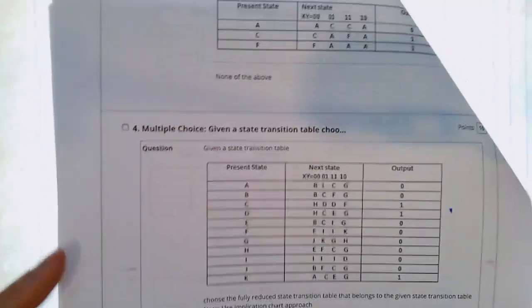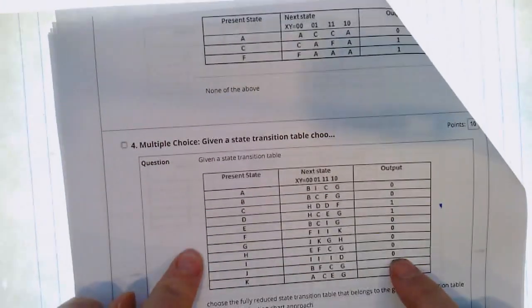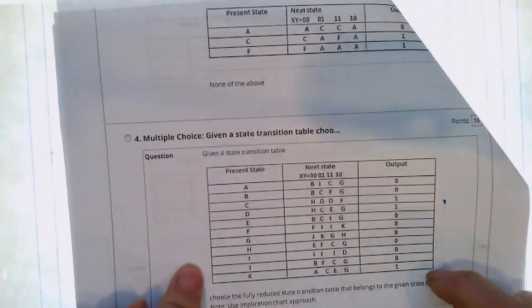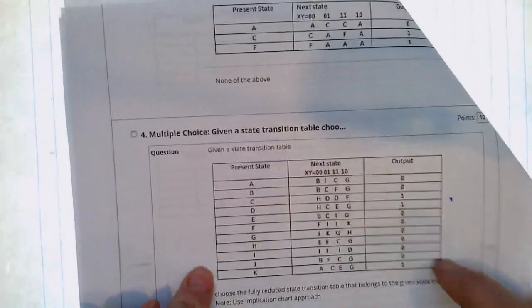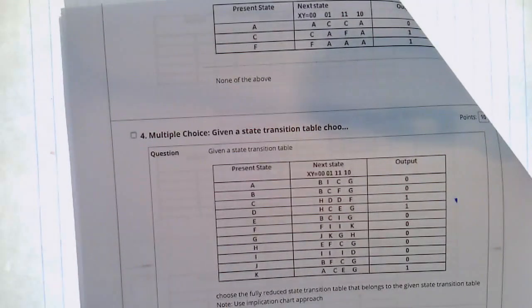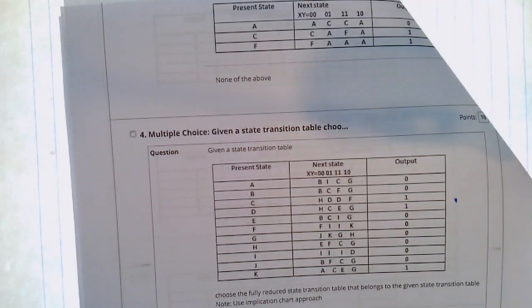Let's take a look at it. Question 4. Oh, yeah. I remember this now. Why didn't we finish question 4? Well, because question 4 is a honkin' big question. That's why we didn't finish it. It just takes longer. It's not like we were being obstinate or anything.